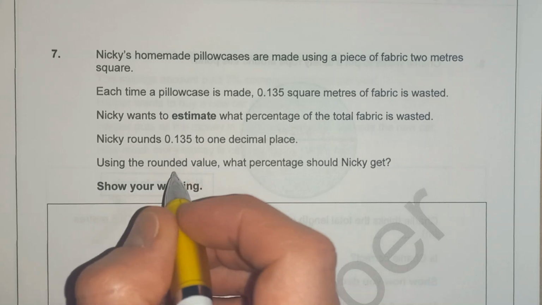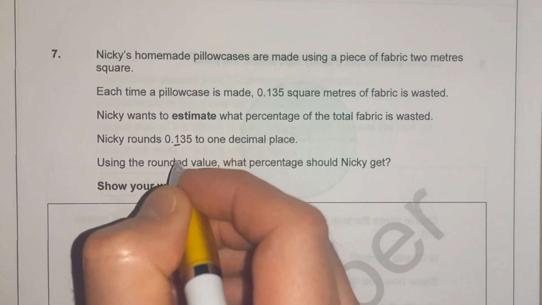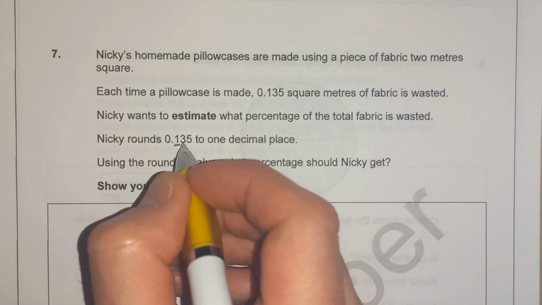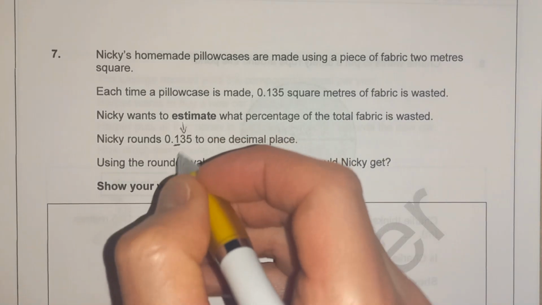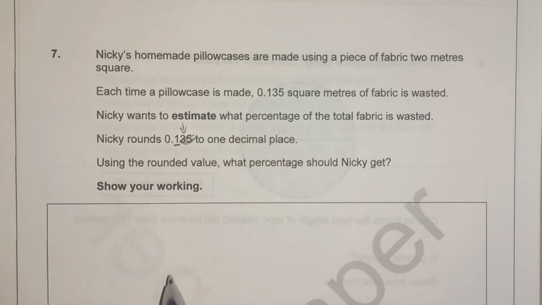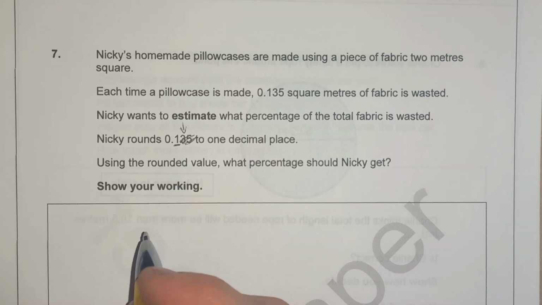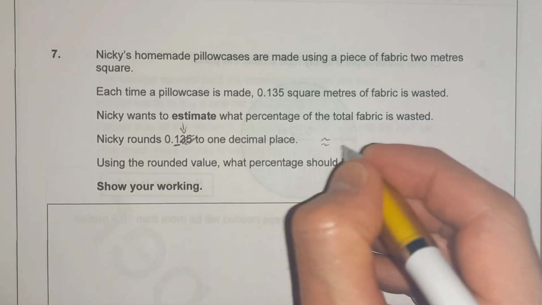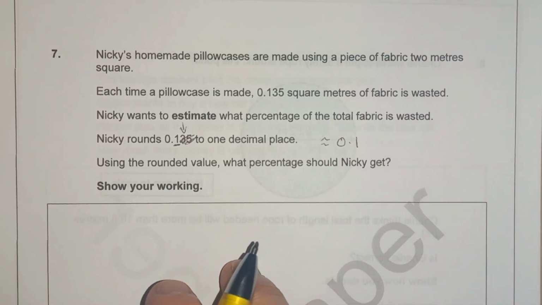Okay, we want to round this to 1 decimal place first of all. Well, that's 1 decimal place, so we look at the digit after it. If it's less than 5, we round down. In other words, we're just going to keep it as 0.1. If it was 5 or more, we'd increase this to 0.2. Okay, so we've got that approximately equal to 0.1.